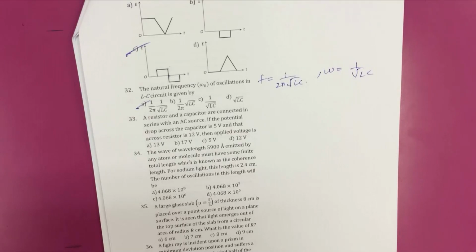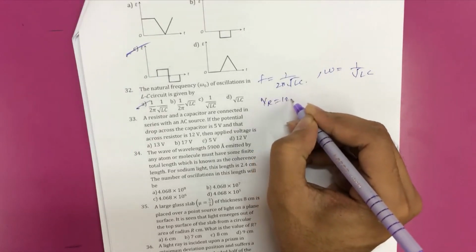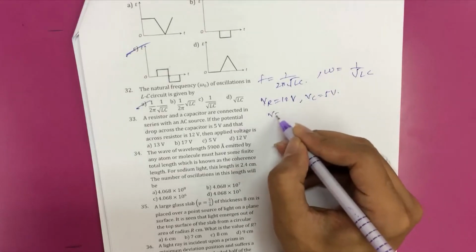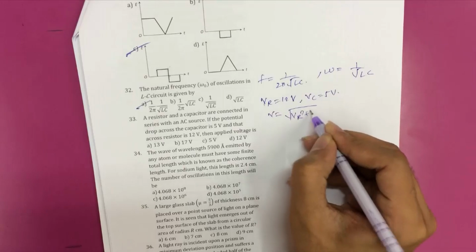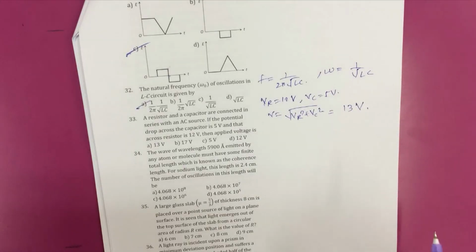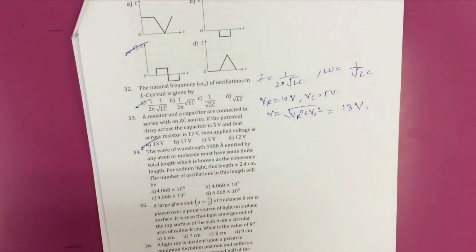Question 33. A resistor and a capacitor are connected in series with an AC source. If the potential drop across the capacitor is 5 volt and that across the resistor is 12 volt, then the applied voltage is, now voltage across the resistor 12 volt, voltage across the capacitor 5 volt. Resultant voltage is root of VR square plus VC square, which will be 13 volt. The correct answer is option A.